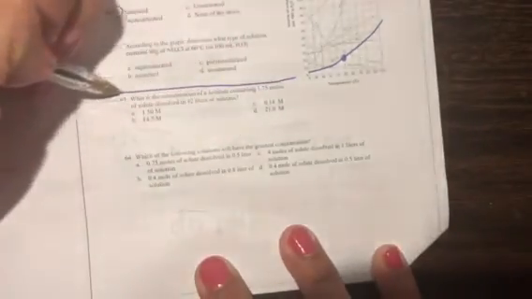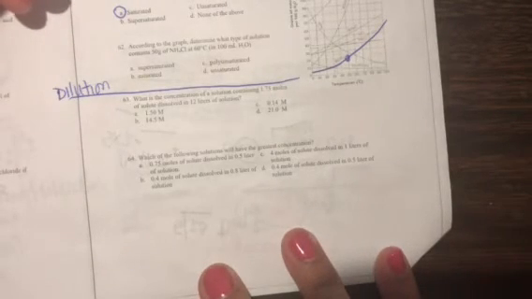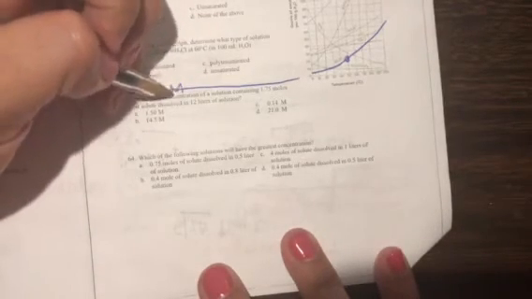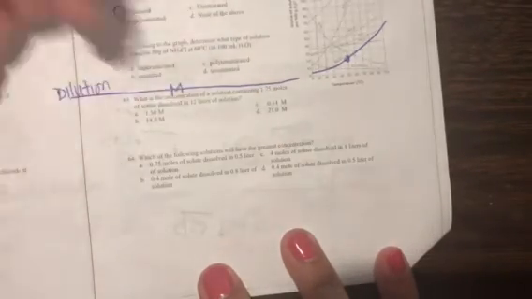Number 63, I can see it switches units to dilution. So what is the concentration? So it wants molarity. It has this many moles and this many liters. So you guys want the molarity triangle.